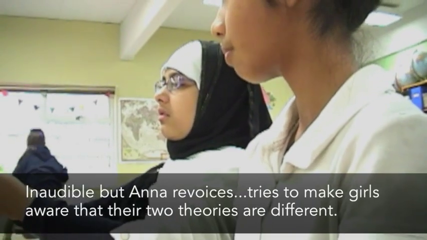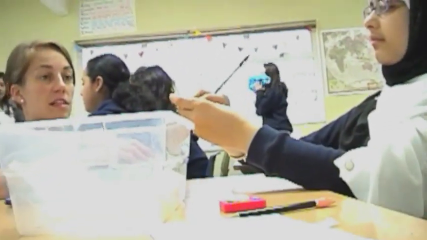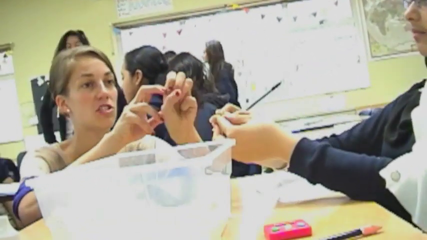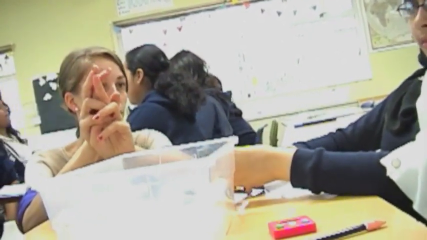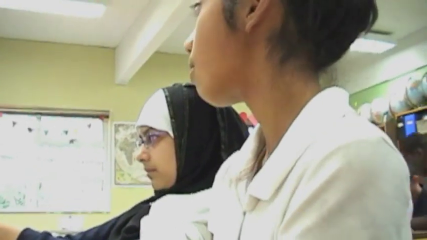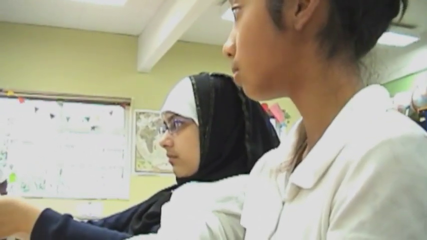Okay, so there's two different ideas then, because Alicia, you're suggesting that a water molecule, something changes about it to make it into an air molecule, right? But you're saying that the water stays as a water molecule, but it's different.